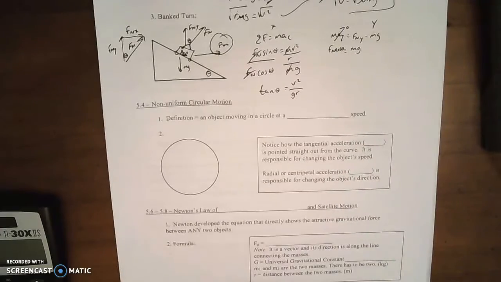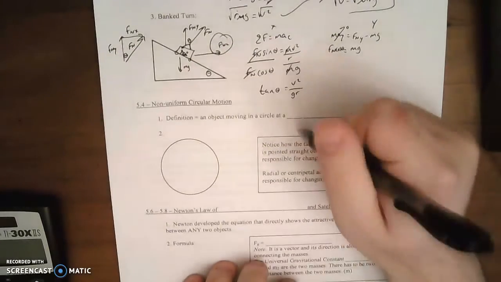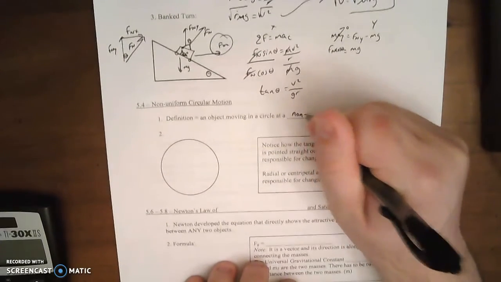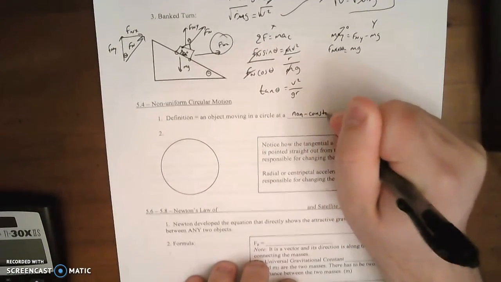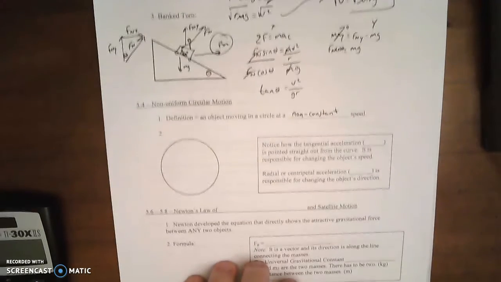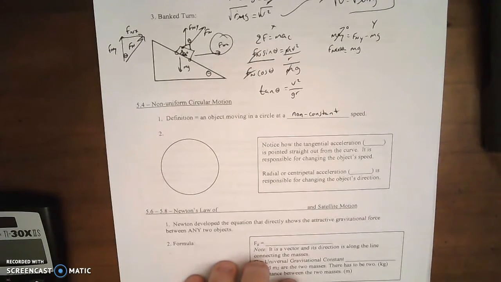As we go down a little further, there are scenarios in which we would have non-uniform circular motion. This is an object that is traveling in a circle, but it's not going at constant speed. It's going at non-constant speed. That is going to cause the object to speed up or slow down as a result of its motion.